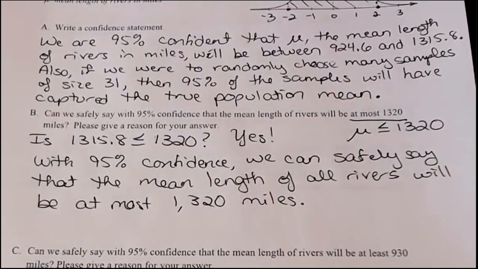So it's helpful to write that inequality, right? That mu is less than or equal to 1,320. That's what that says, that the mean length will be at most.